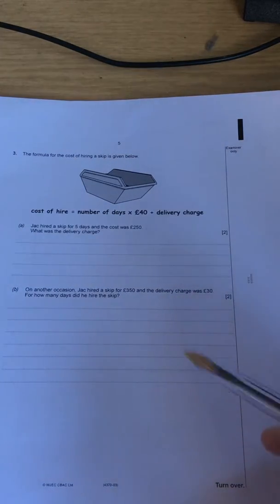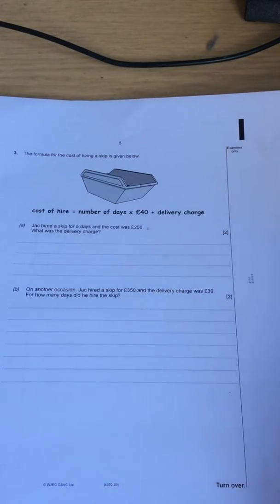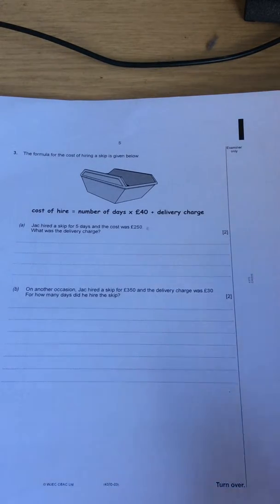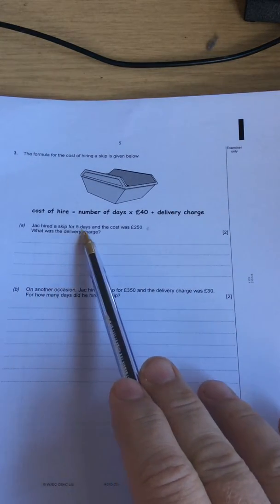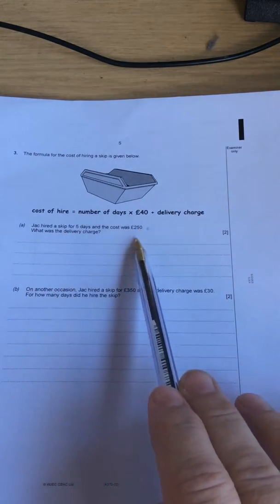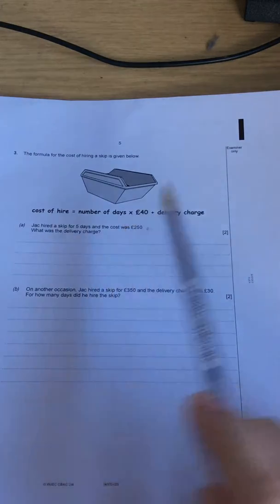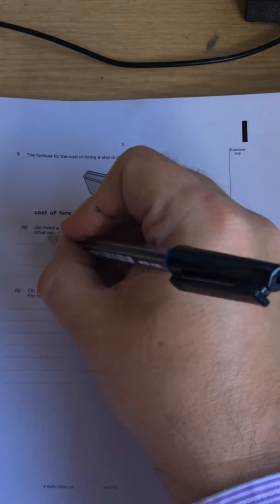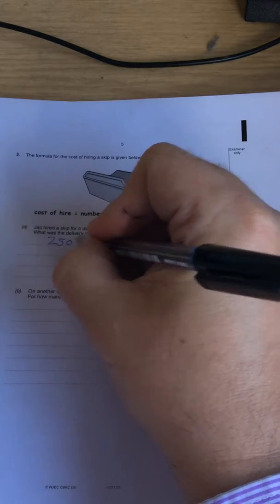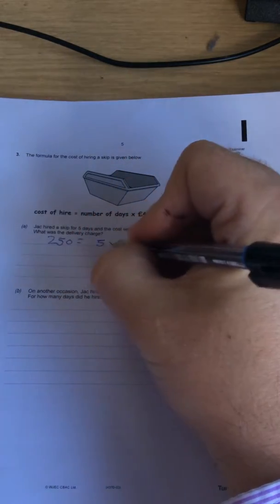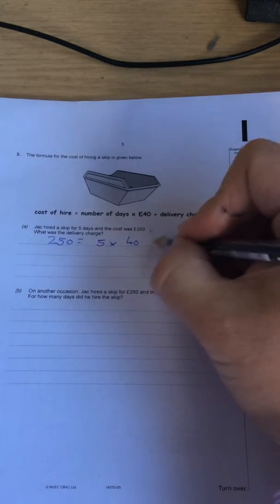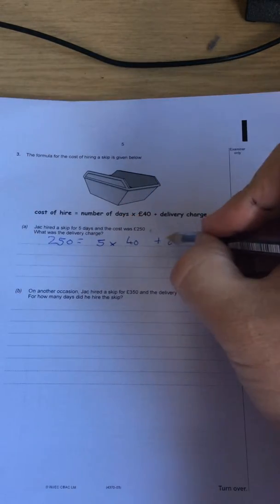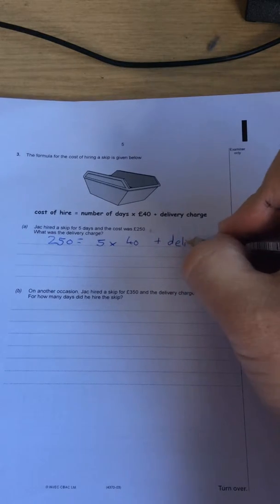Question number 3. The formula for the cost of hiring a skip is given below. Cost of hire equals number of days times £40 plus the delivery charge. Jack hired a skip for 5 days and the cost was £250. So if I wrote that in my formula, the cost is 250 and it's equal to 5 days times 40 plus the delivery charge. Okay, and this is what we're going to be working out in a minute.